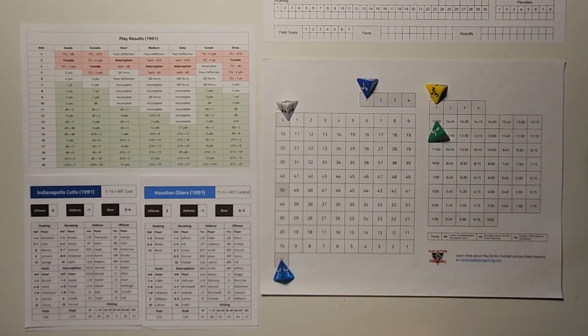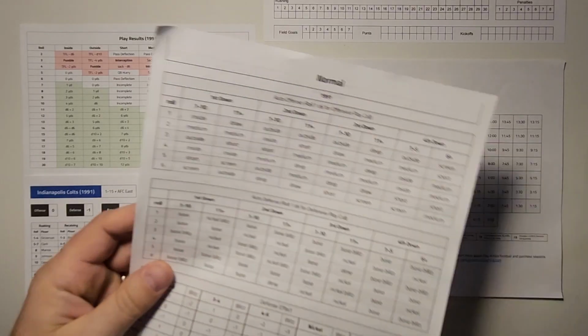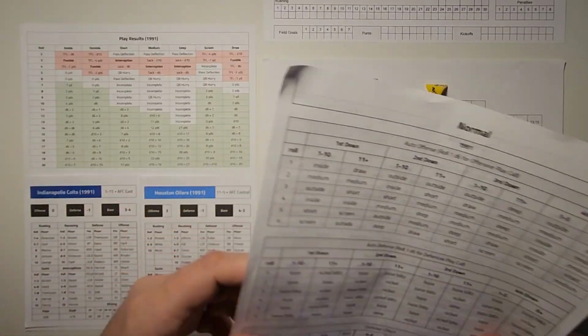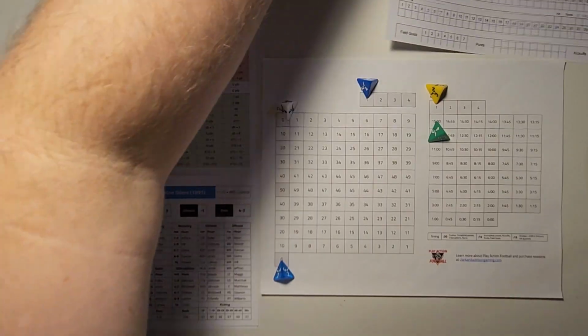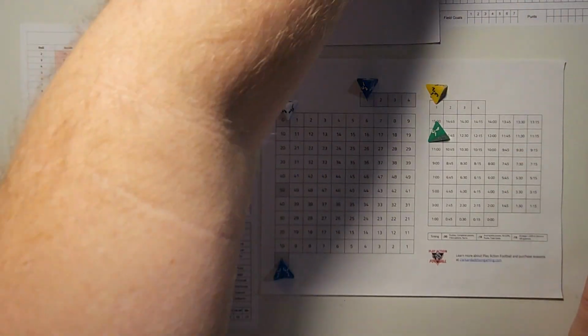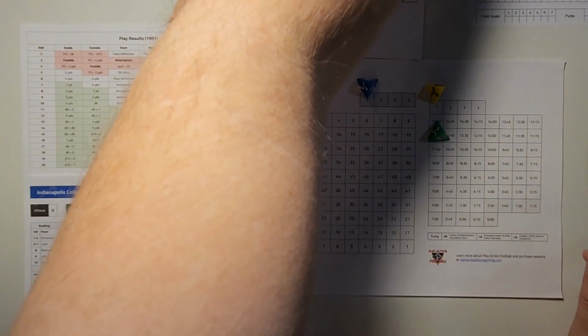And I just recognized I need the play calling sheet. So I have that. Sorry, I knew there was one more thing.